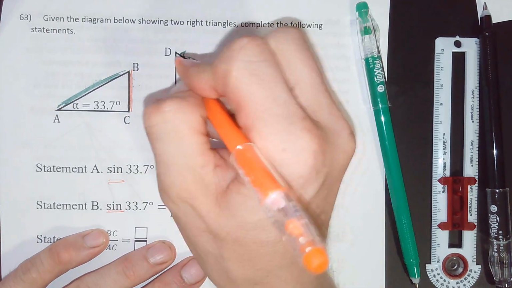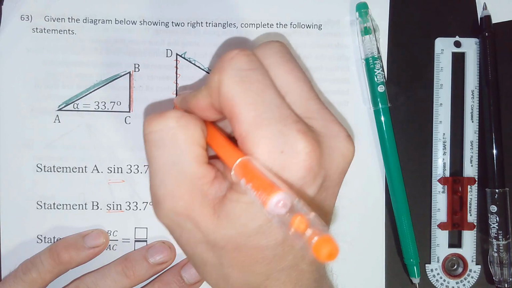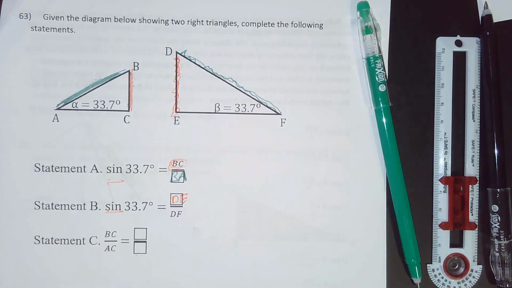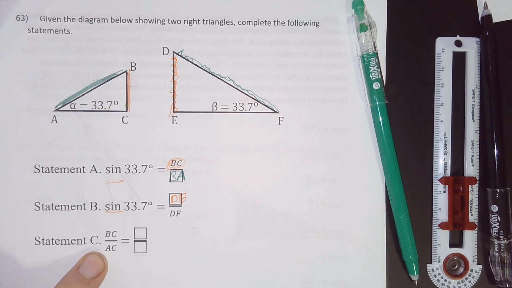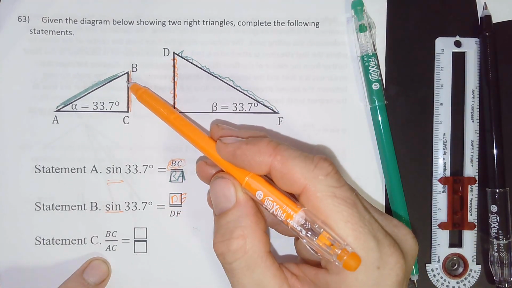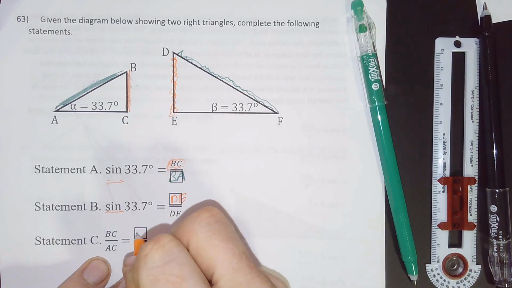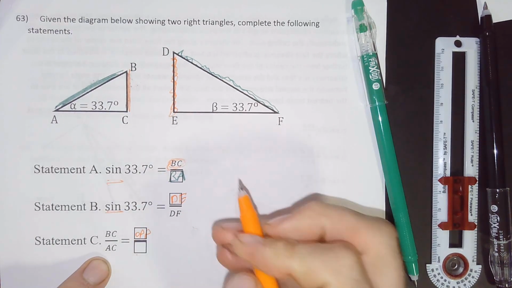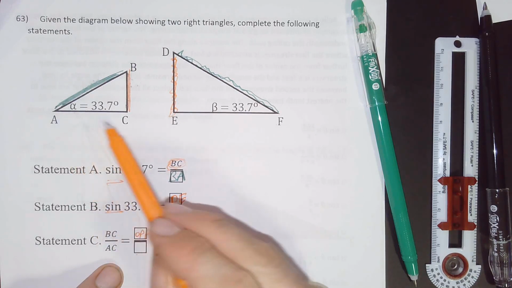DE is opposite, orange. So that's DE. That's opposite. And the statement here is BC. BC is the opposite. That's the opposite over AC.